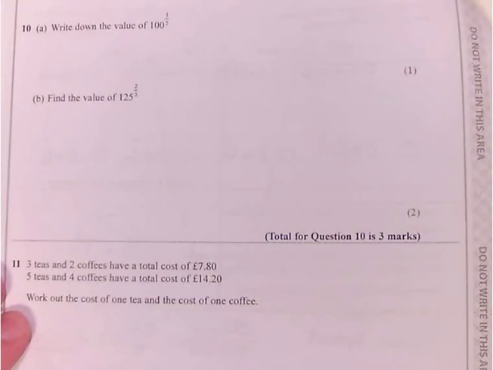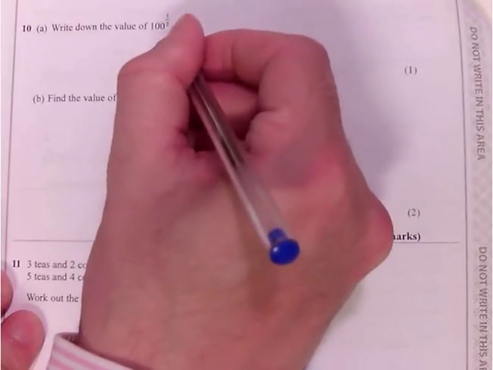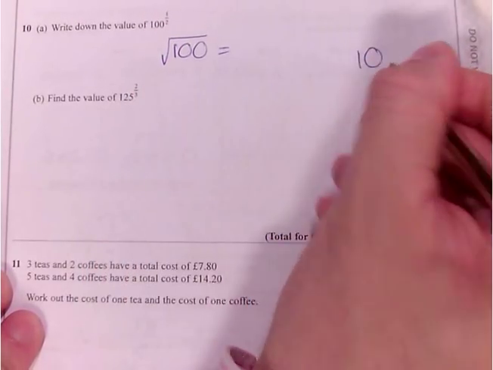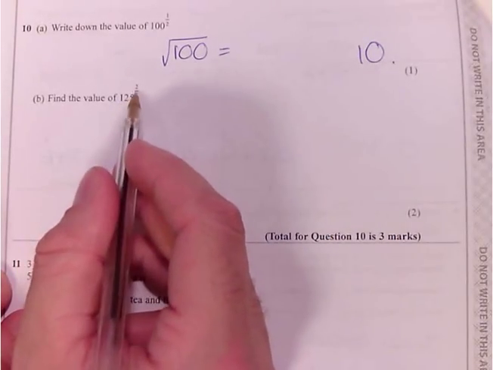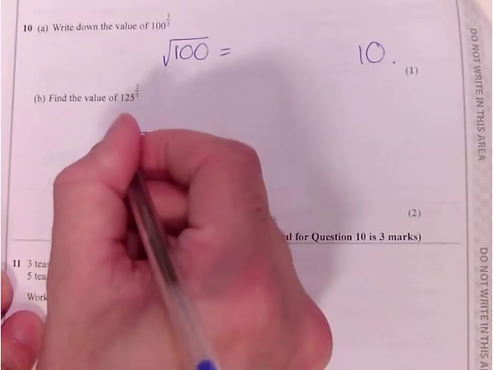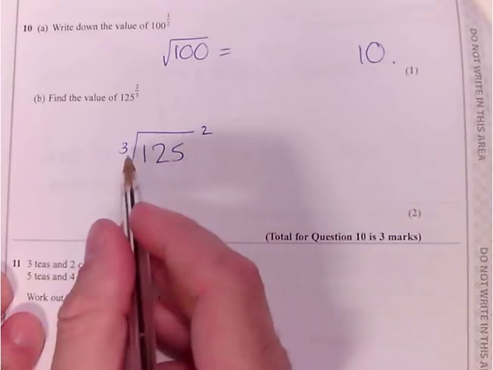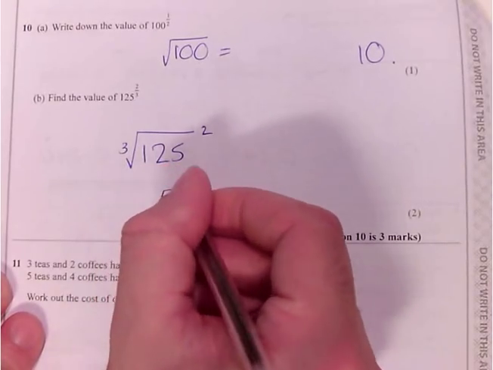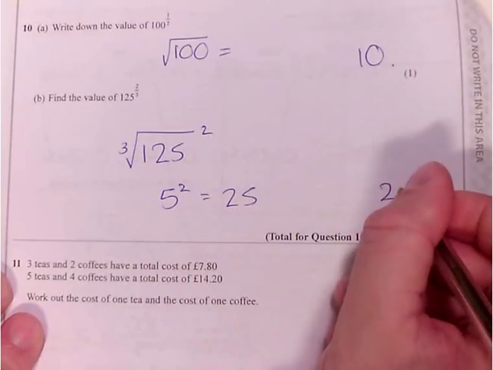Okay, question 10. 10 to the power of a half. Anything to the power of a half is a square root. Square root of 100 is 10. Done. Find the value of 125 to the power of 2/3. That's the cube root of 125 and then squared. Cube root of 125 is 5, and square that would give you 25. 2 marks.